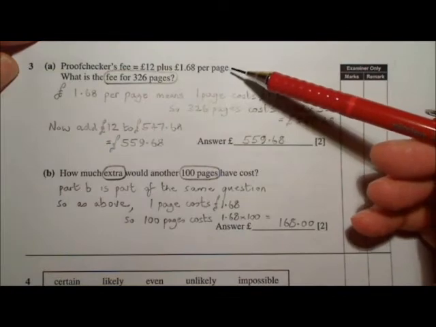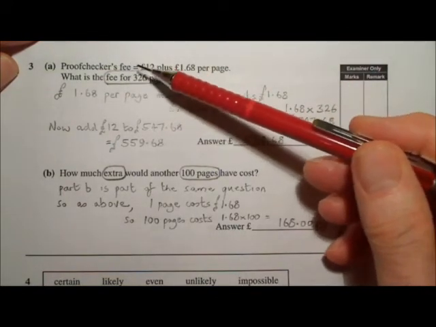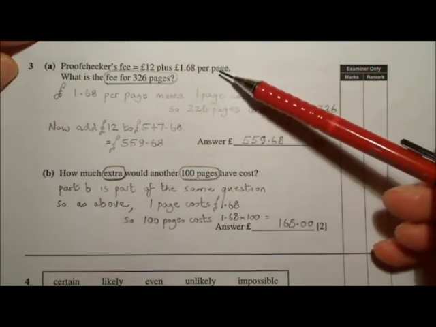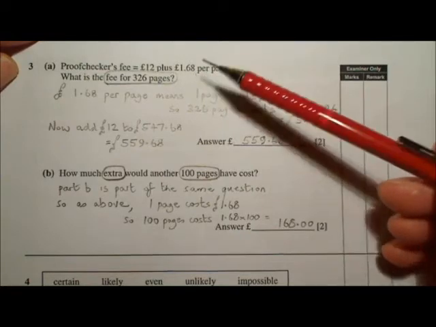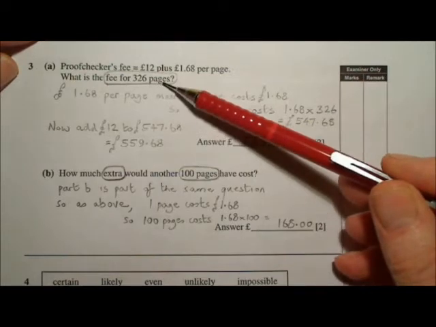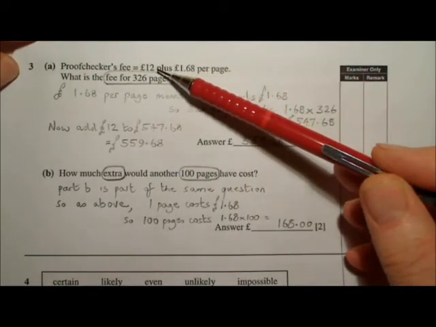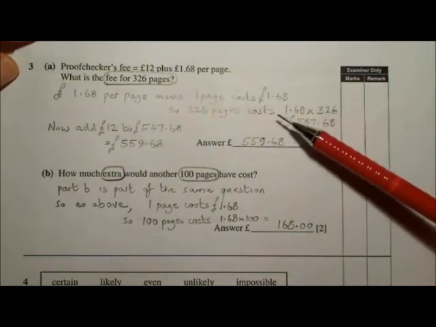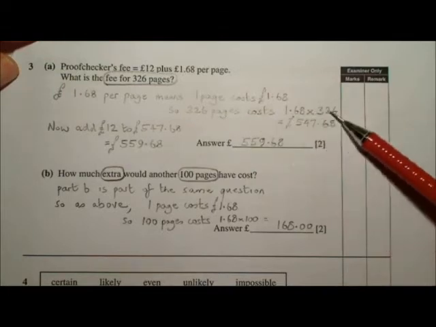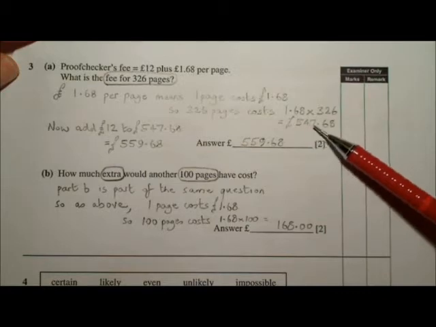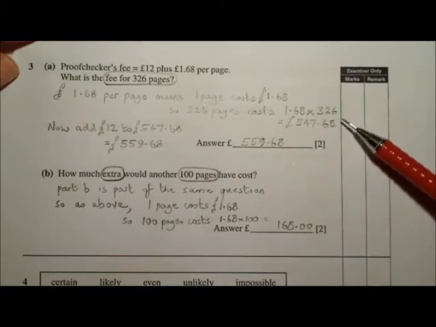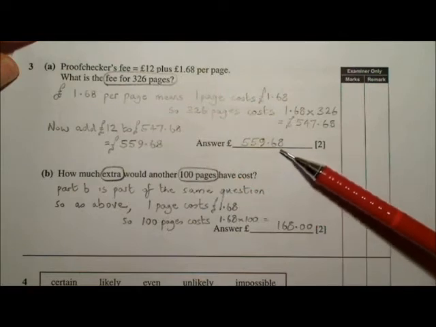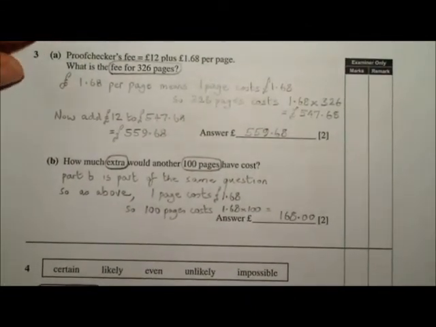Okay, so for question 3a, the information we're given is that the cost of this particular job is £12 plus £1.68 per page. So that means for each page it's going to cost £1.68, and it says what's the fee for 326 pages. So there's going to be 2 parts to the cost here, £12 plus 1.68 for each page, so it's going to be 1.68 multiplied by 326 pages. So stick that into your calculator and we should get 547.68. So that's the cost for all those pages. Then we've got to also add on the £12. So we add £12 to that and we get our answer 559.68.